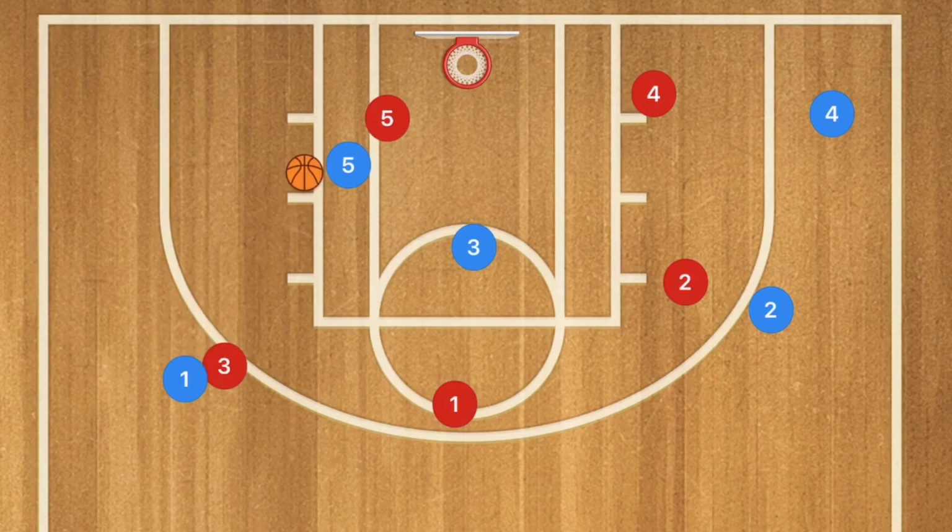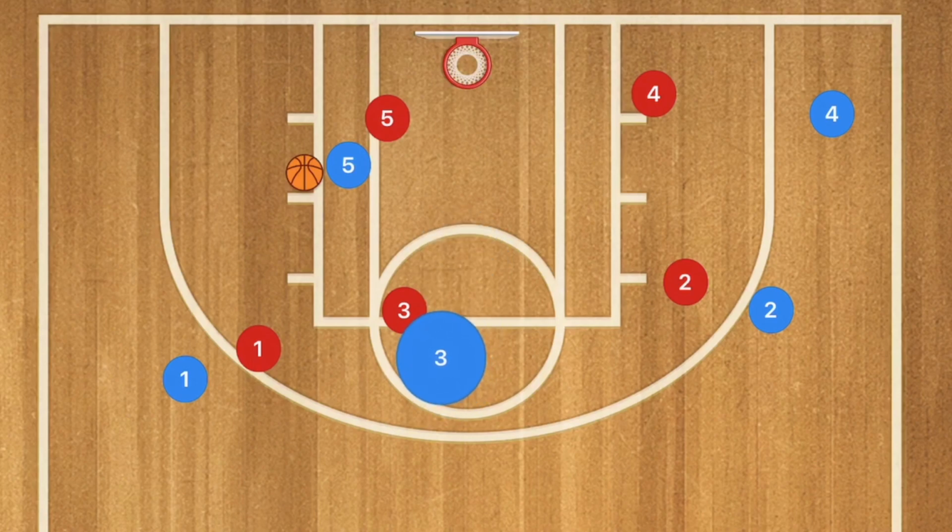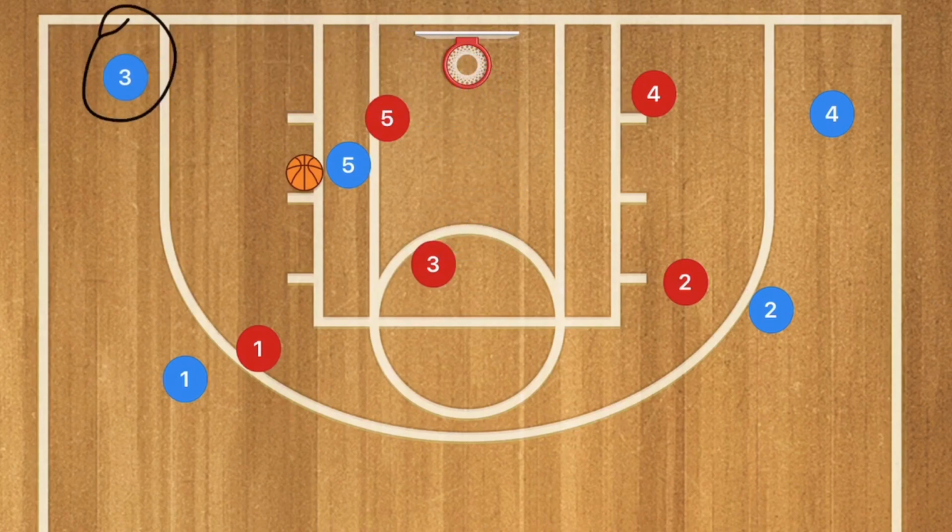Now, if player 5 gets that ball, even if these guys did not switch, player 3 still may be open cutting towards the rim. If he's not, however, he's going to be popping out to this wing. Player 3 is going to be following. Player 5 is going to pass it out to player 3. Yes, this is a triangle offense right now, technically.